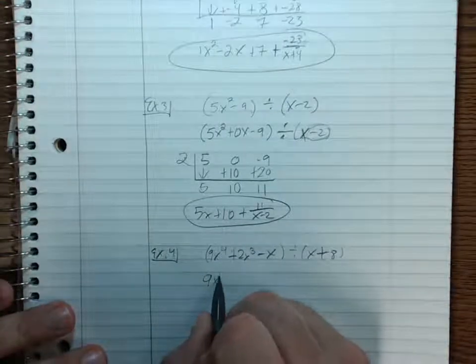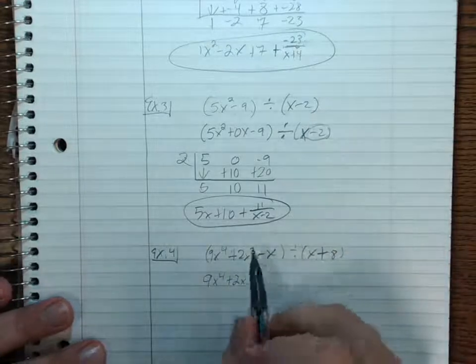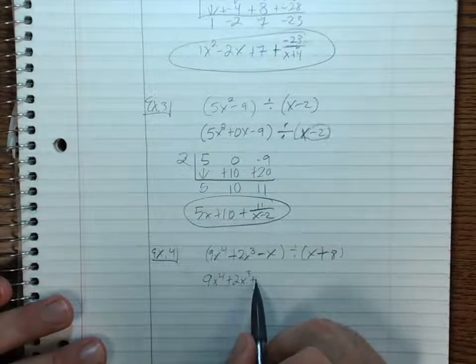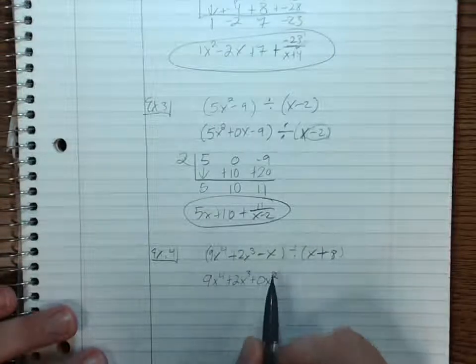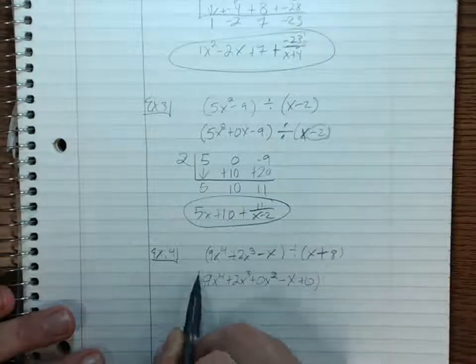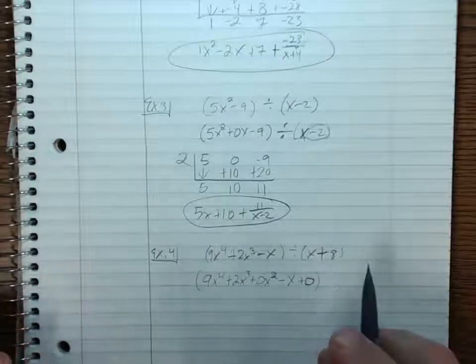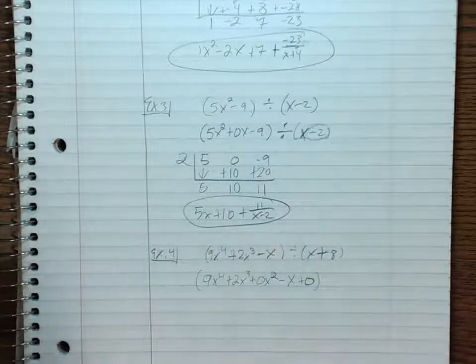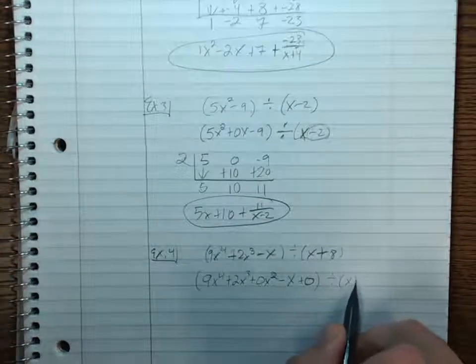So we're going to rewrite this as 9x to the 4th plus 2x cubed. I'm going to put in an x squared term, plus 0x squared. It doesn't change anything, but it gives me a coefficient to work with. Minus x, and I'm going to go ahead and put plus 0. We'll see if I need it or not. I have a feeling that I won't. But we'll put it in, why not? And then we'll divide this by x plus 8.